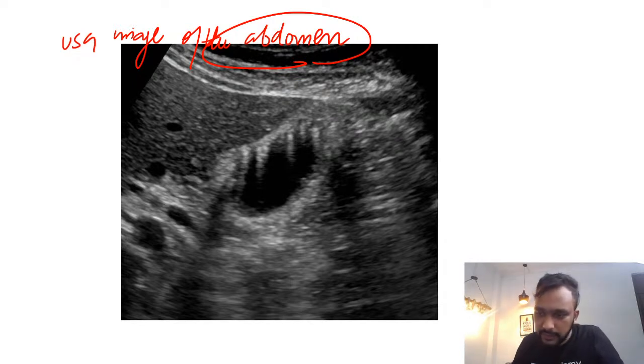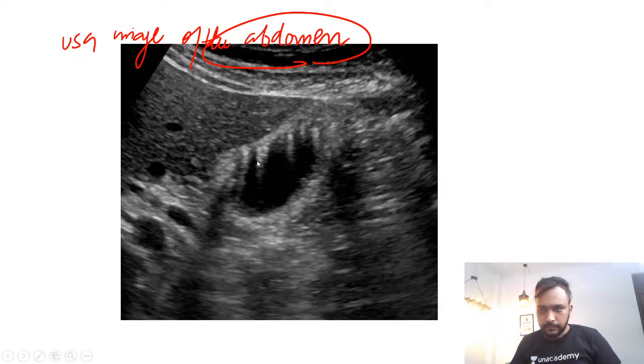Anyone in the comment section who can tell me what is being shown to you in this ultrasound image of the abdomen? Anyone guys?